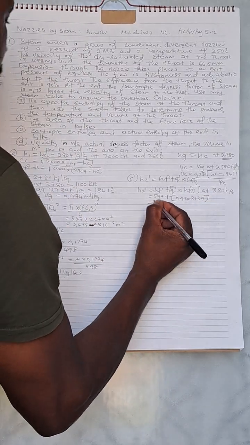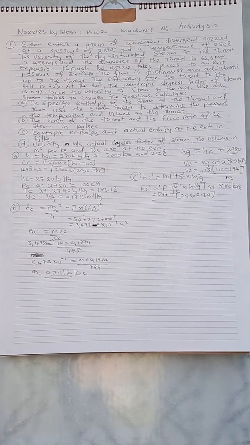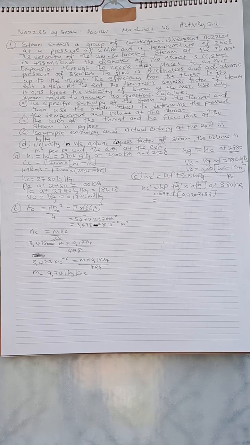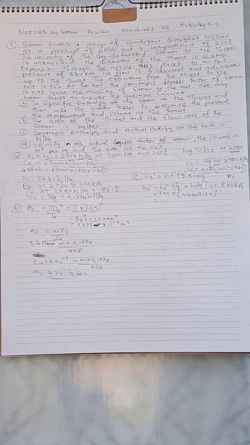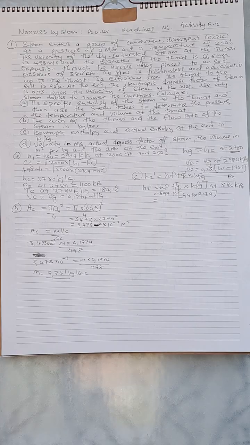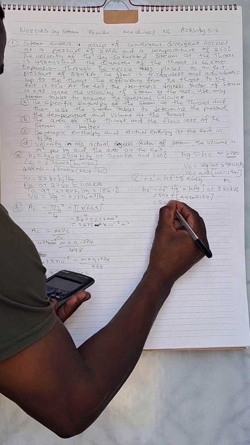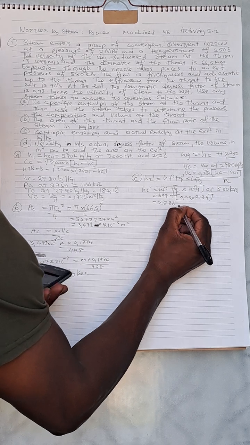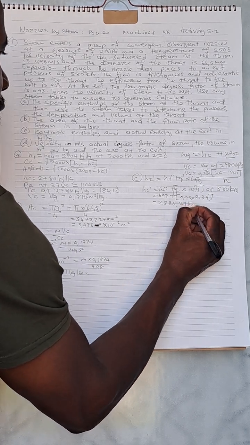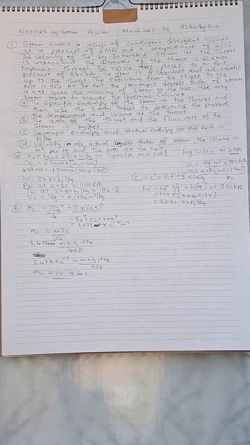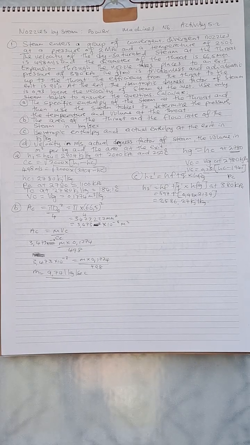So let's get our answer. We have 597 plus bracket 0.93 times 2139. I'm getting 2586.27 kilojoules per kg. I hope it's clear and I hope we are following.